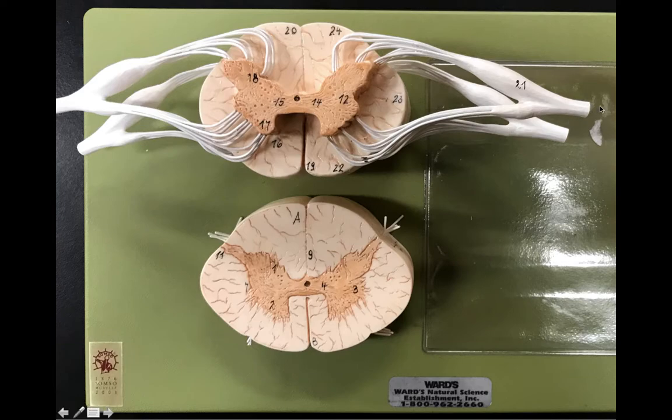Sensory information would be coming in from the peripheral nervous system, sensory neurons in through the dorsal root, and are going to synapse with motor neurons in this gray matter, and then the axons of motor neurons would exit through this ventral root, merging with the spinal nerve, and will eventually make their way to muscles or glands, okay? So sensory information in through the dorsal, motor information out through the ventral.